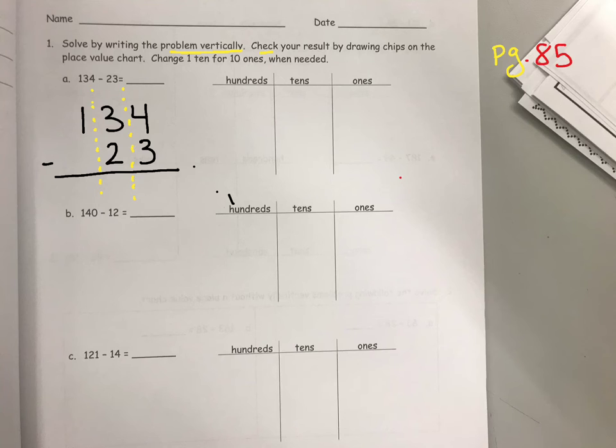Okay, so you have your numbers stacked. I'm going to go ahead and use blue so I can have a different color here. And where do I always start with my work? Do I start with my hundreds, tens, or ones? Always, always start with your ones. Your ones, this far right side. You always start there. So let's look at our ones.